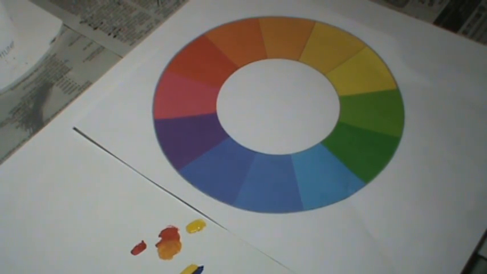There's tints, there's shades, there's warm and cool colors, there's the different effects that different colors have on human psychology. It's a very deep and interesting field, and the more you understand about it, the better balanced you can make your pieces.